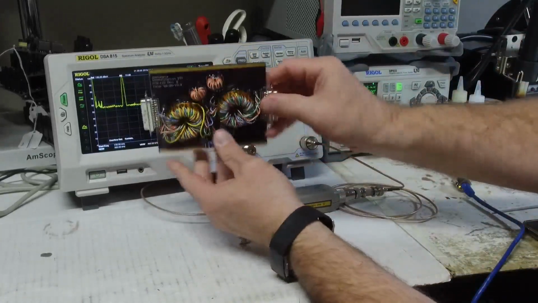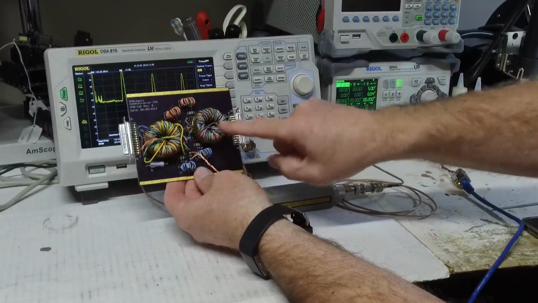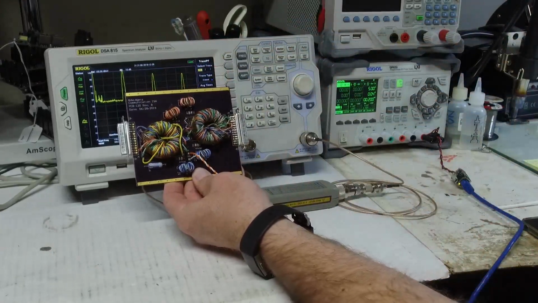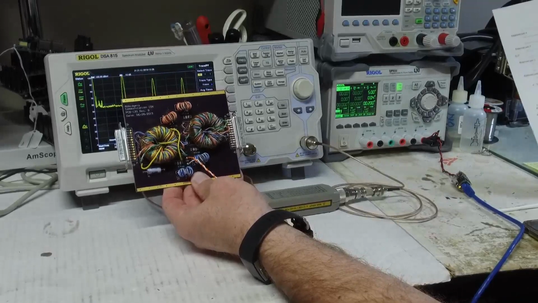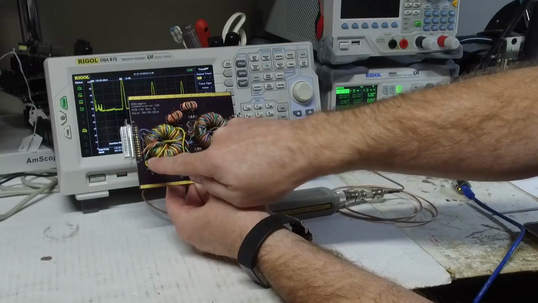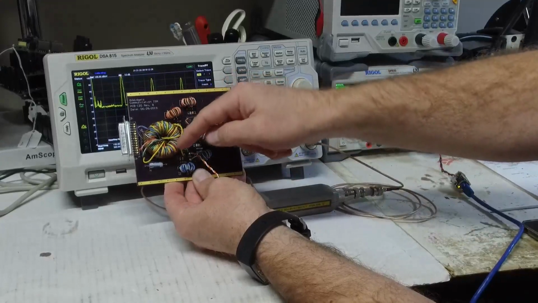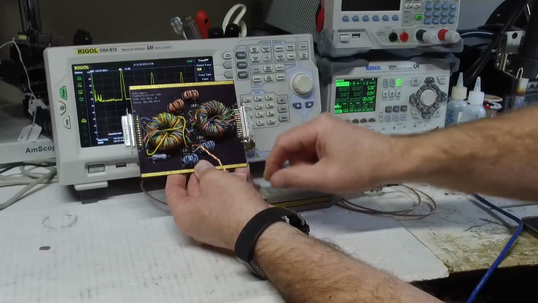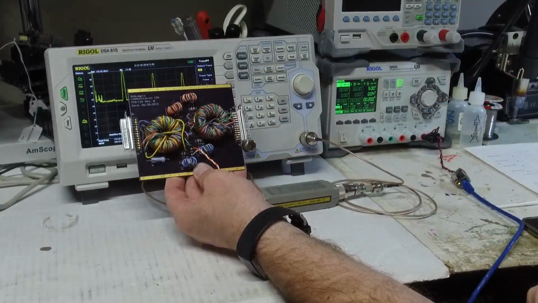This is a 2-layer circuit board, total ground plane on this side. Here are my 2 inductors. I have all 4 pairs of Ethernet cable wrapped around this inductor to meet the standard specification, which I believe is around 3 millihenries. There's a 9th wire with the same number of wraps, and this is the pickup, which is fed to this BNC. This is the 2nd common mode inductor, which is the associated equipment side.